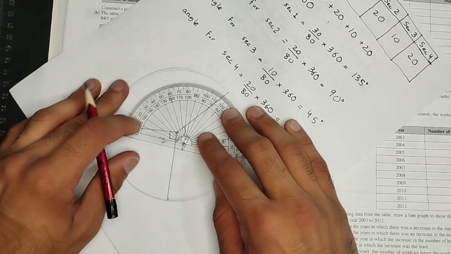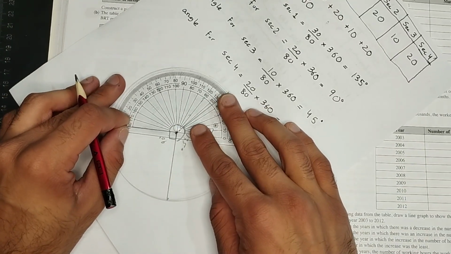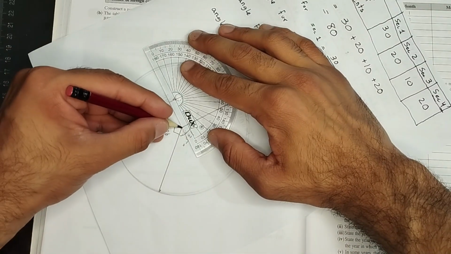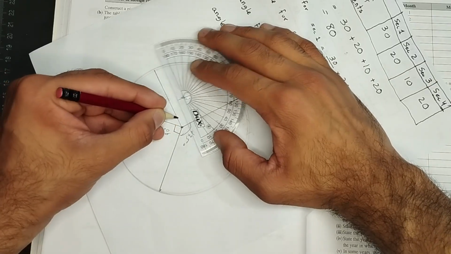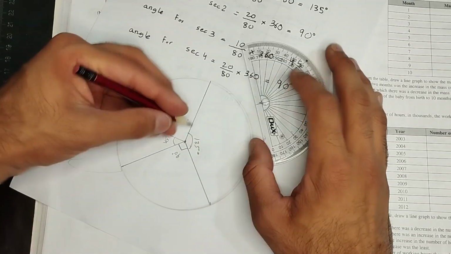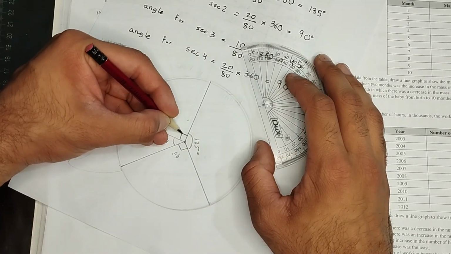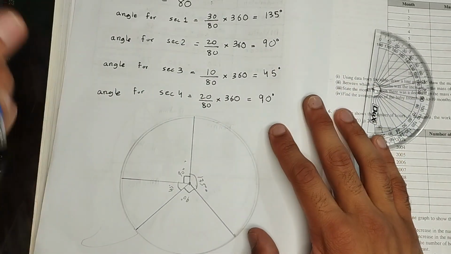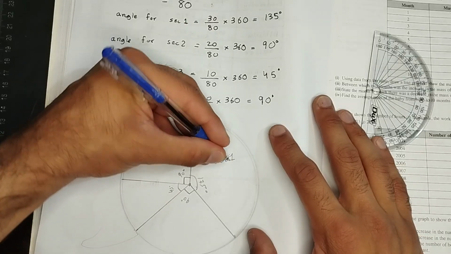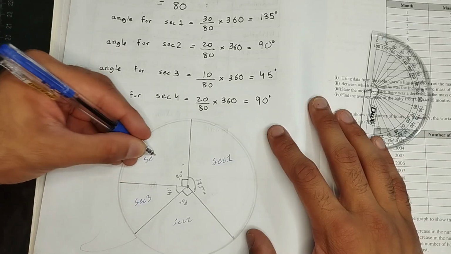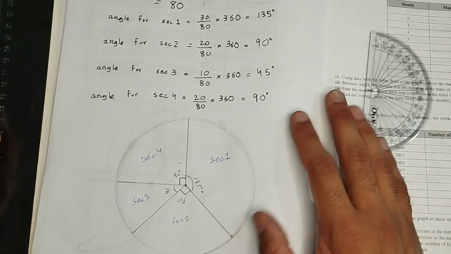Okay, then we have 45 degrees, and then again 90. This is 90, so we don't have to make it. You just have to name them now. This is sector 1, this is sector 2, sector 3, and sector 4. You can color them up and your pie chart is complete. It was just that simple.